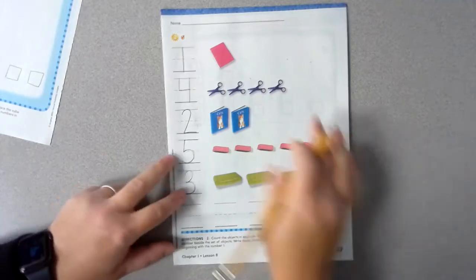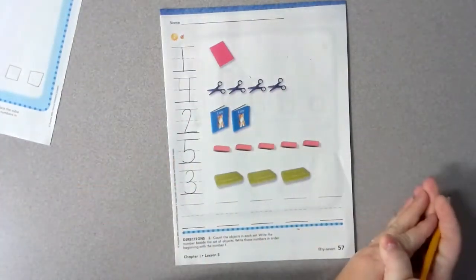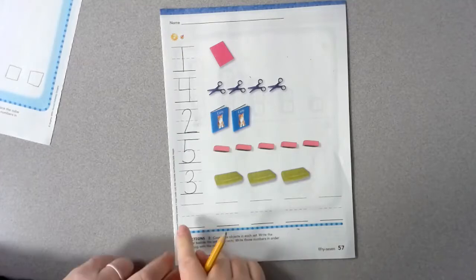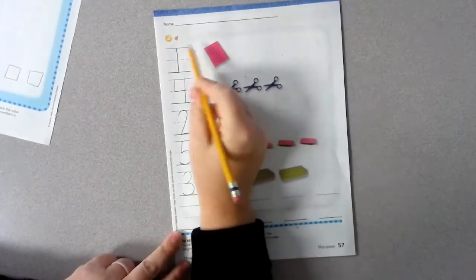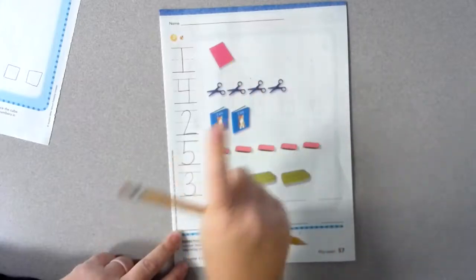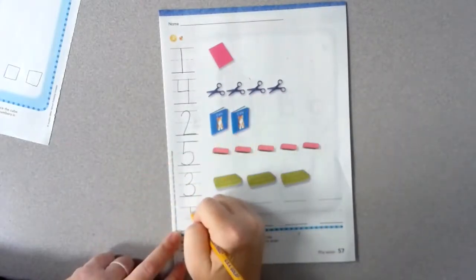And then we have to put these in order from smallest to largest. Okay? So we're going to write the numbers in order, in counting order. And we're going to start, it says, with number 1. 1's our smallest number. You can see by our objects, but you can also just see when we count. 1, 2. So we start with 1.